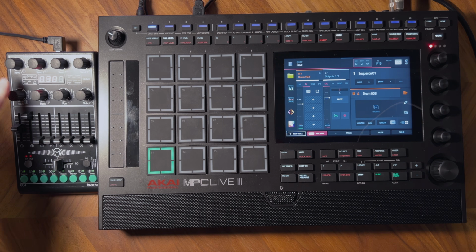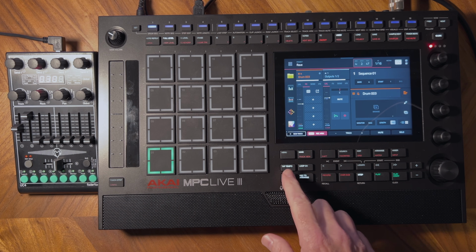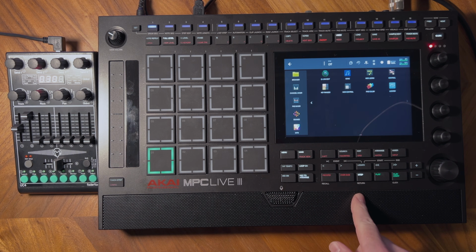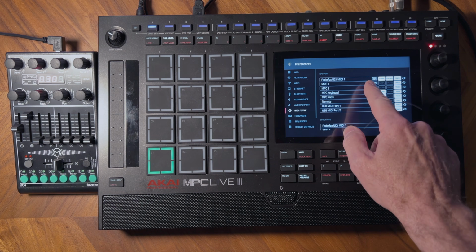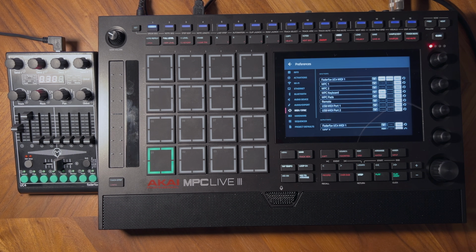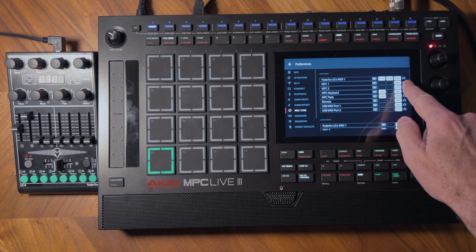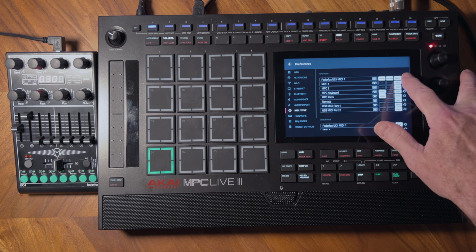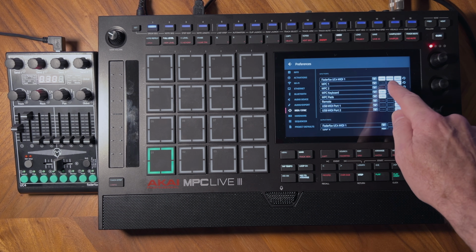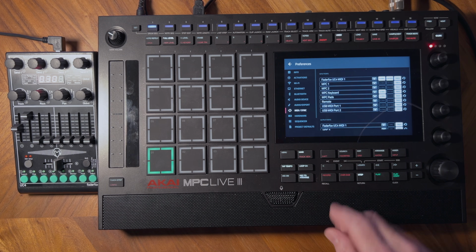So I just have the Faderfox plugged into the USB on the back of the MPC. Go to Menu, Properties, and you'll see the Faderfox listed there. It already knew it was the Faderfox. I didn't have to put that in there. And then you highlight whatever you want to control. When I plugged it in, it was only track highlighted. So I've highlighted also control and global. So that's all I did with that.